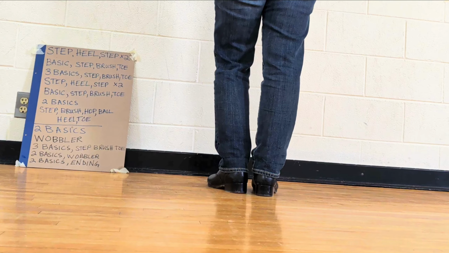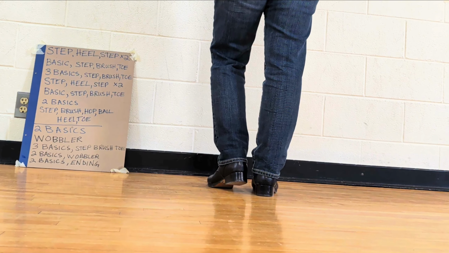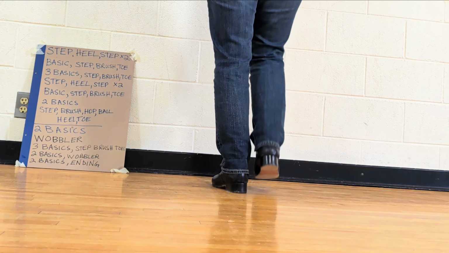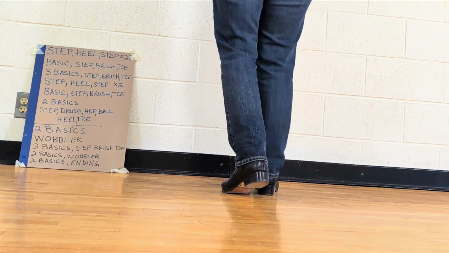Let's put on 2 basics on top of that, starting with your left foot. Go 2, 3, step, shuffle, rock, step, step, shuffle, rock, step.